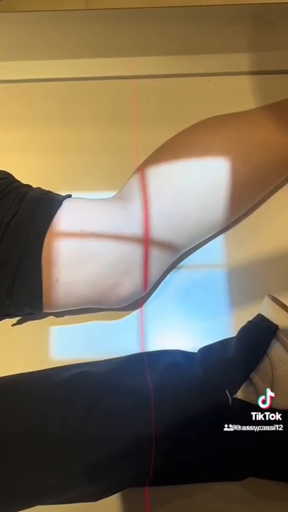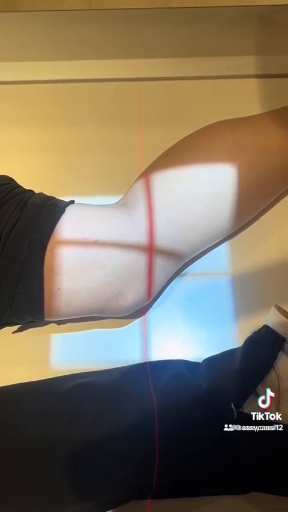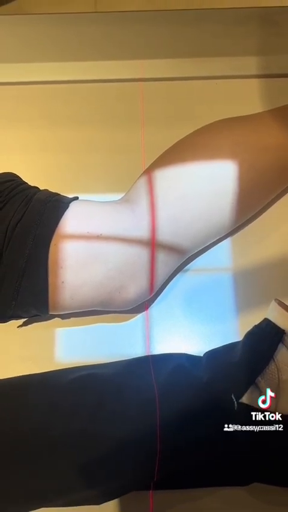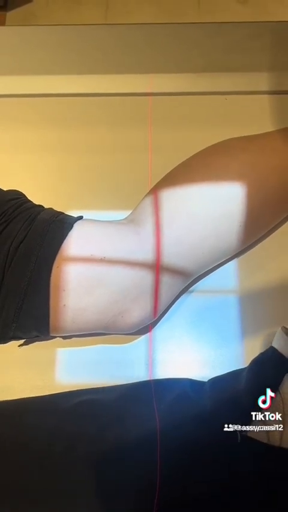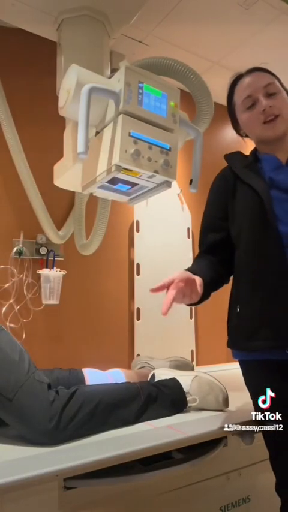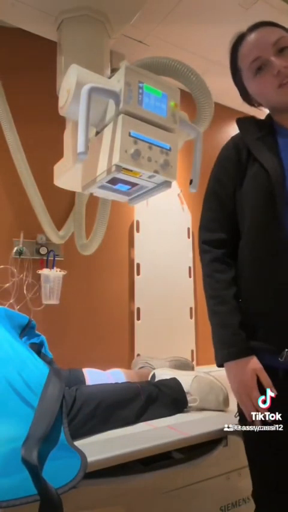The centering point for a lateral knee x-ray is 1 inch distal to the medial epicondyle. And your collimation is to include all 4 sides of the area of interest, including the soft tissue margins. And then I place my right marker. So now before I go back and expose, I'm going to shield Shelby again, over top of her. And then I just tell her to hold still.